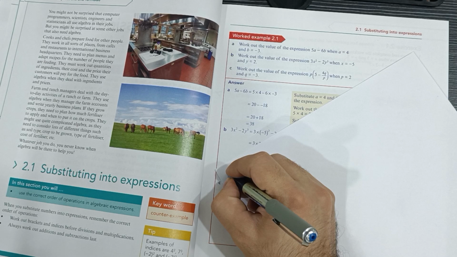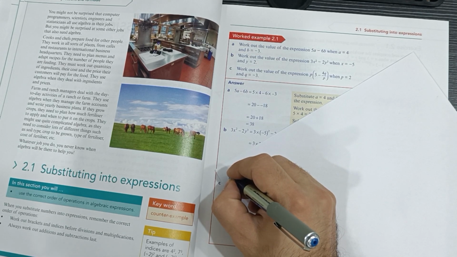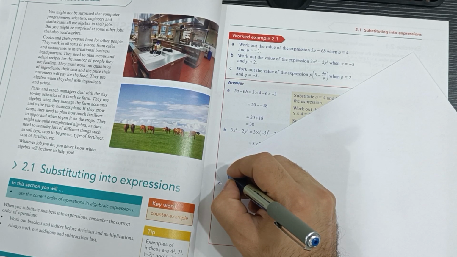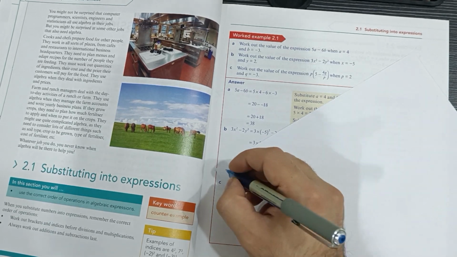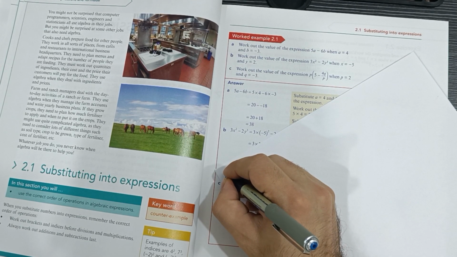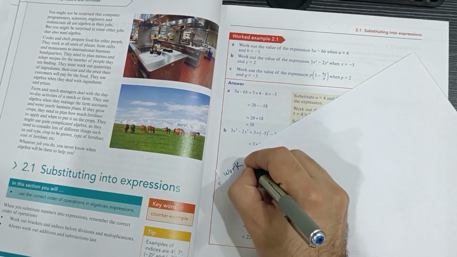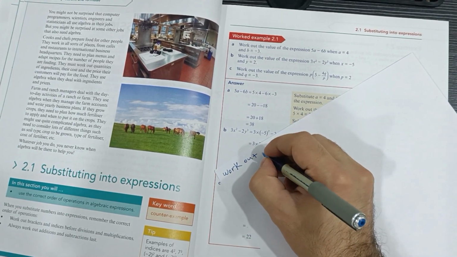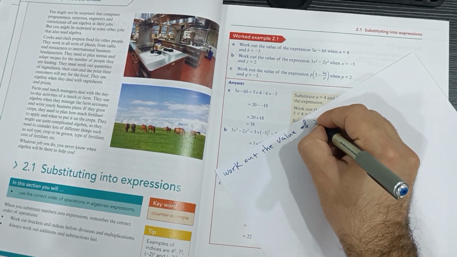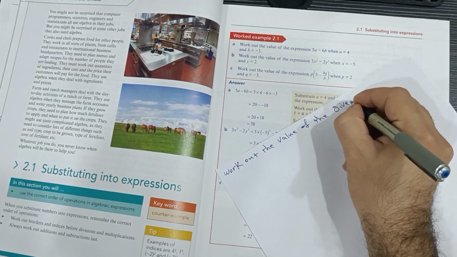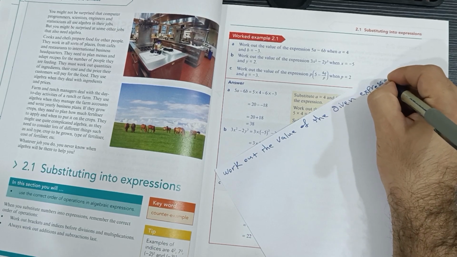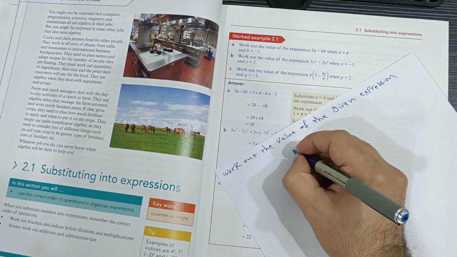The first thing that you need to know is that when it says substitute a value into an expression, we must put it instead of the variable of that expression. For instance, it might say work out or find the value of the given expression.